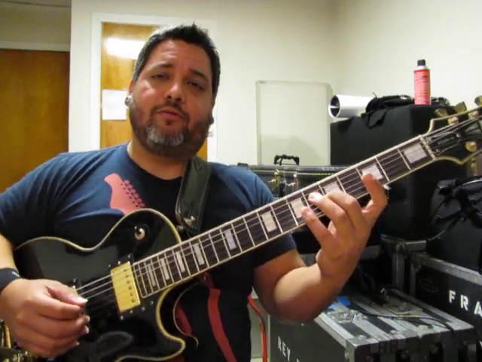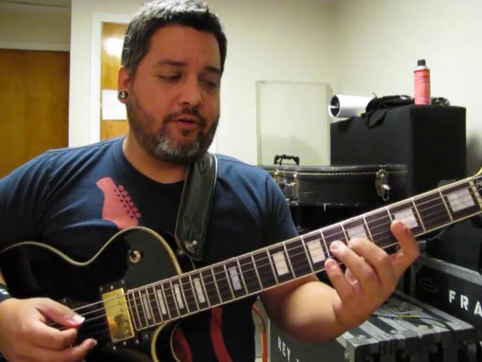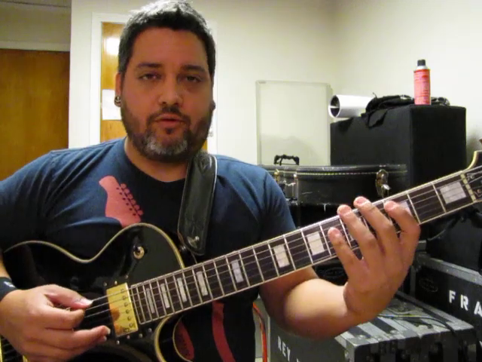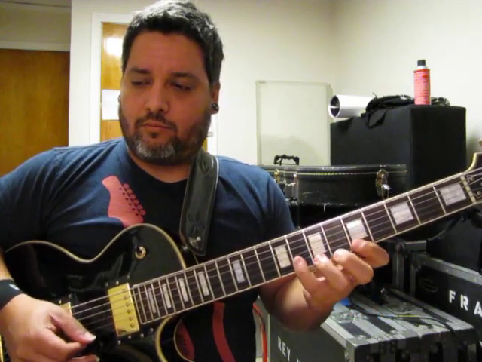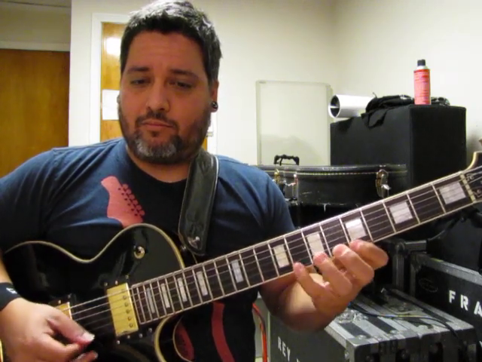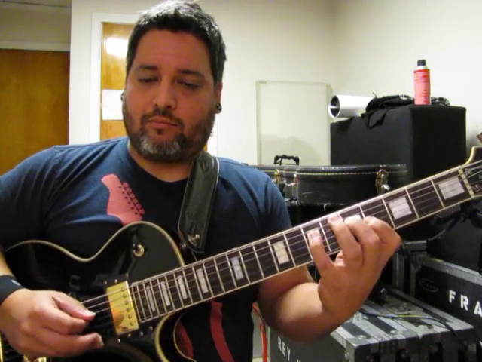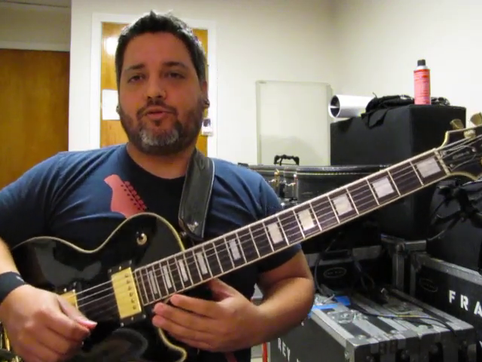So this is a really cool way to practice your major scales. This gets boring real fast, so try it in thirds. And you can move that around and do all sorts of weird things.